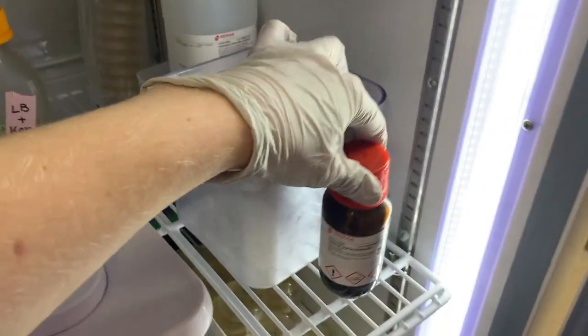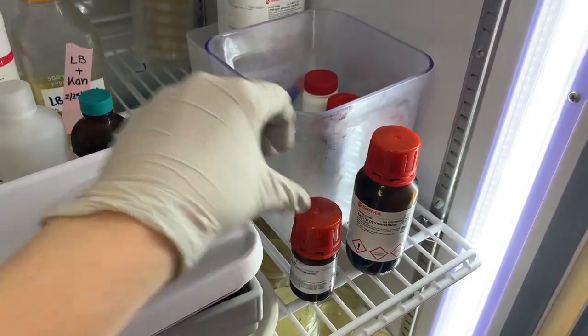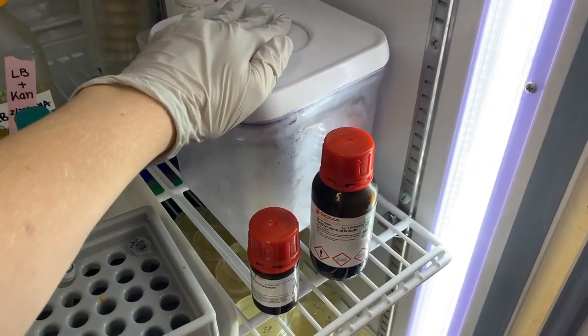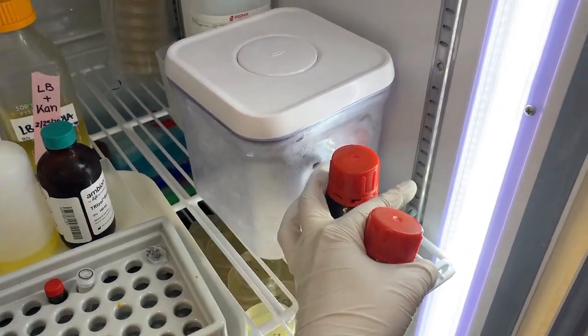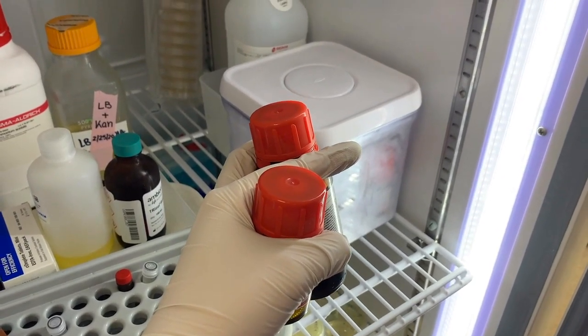There is. I'm going to take both of them. If we have more than one of something, try to use up the old chemical before going to the new one. So I'm going to take these 2 chemicals into the chemical bench for my Dep C treatment.